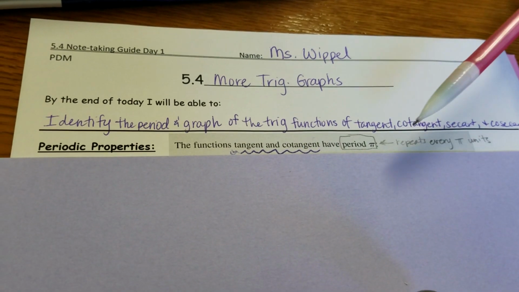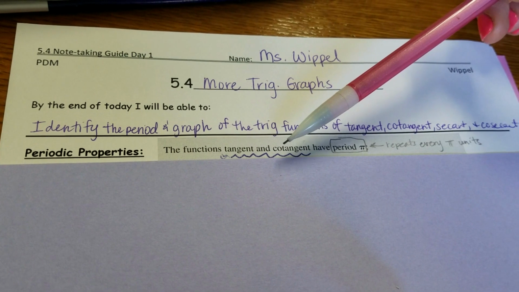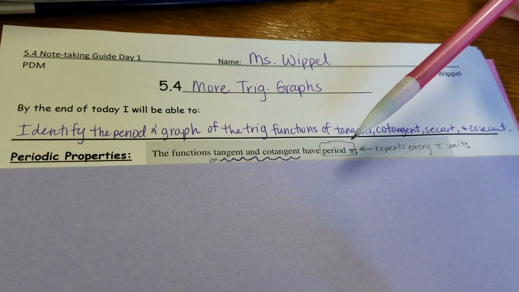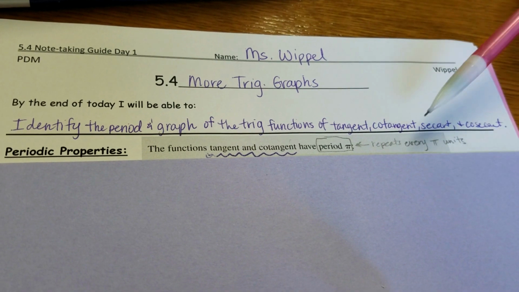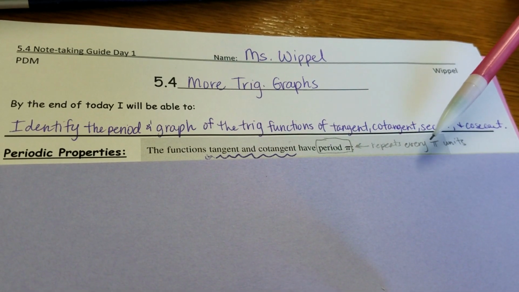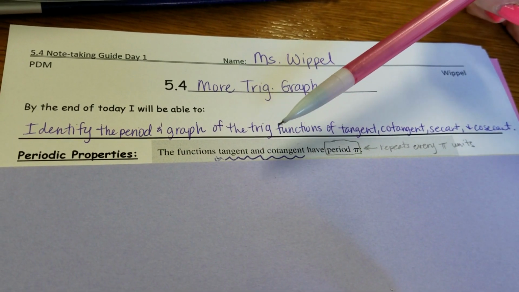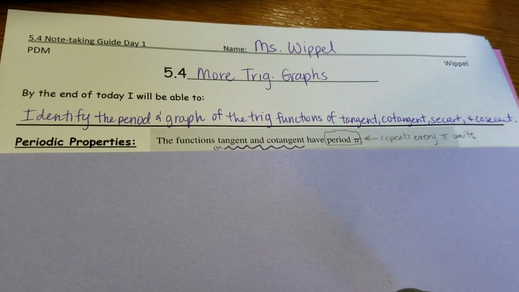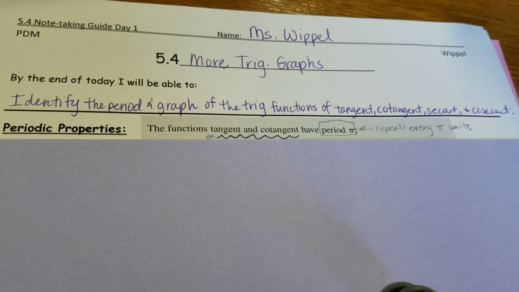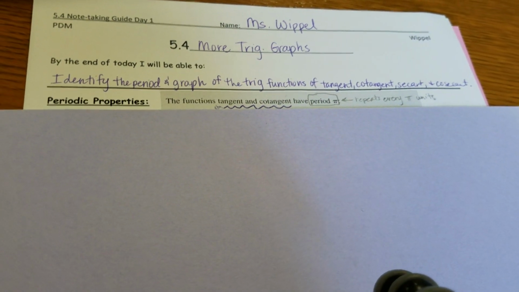And the first thing we're going to look at are the periodic properties. So tangent and cotangent are going to have a period of pi. What that means is every pi units, your graph is going to start repeating itself, and that's for tangent and cotangent. Remember, that's different from sine and cosine, because what did sine and cosine have a period of? Yep, 2 pi. So with tangent and cotangent, the period is going to be pi.